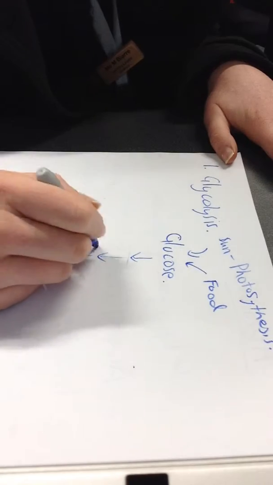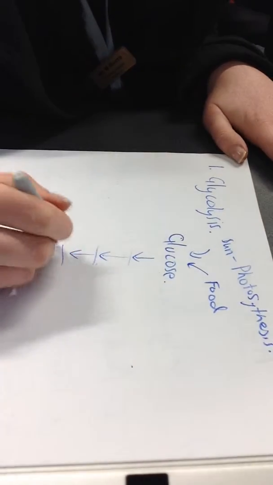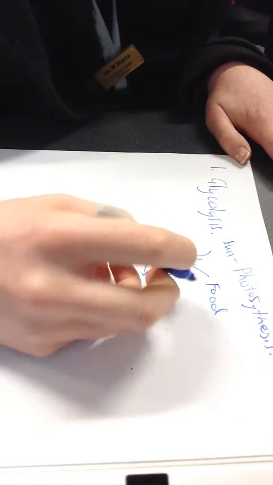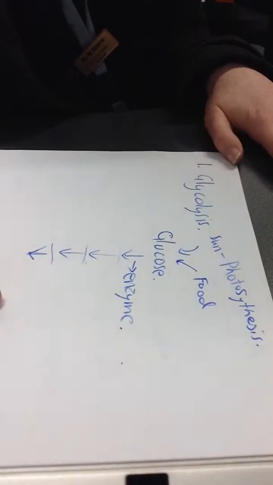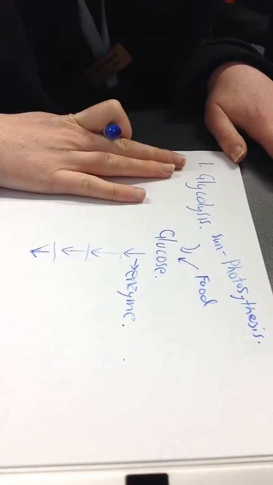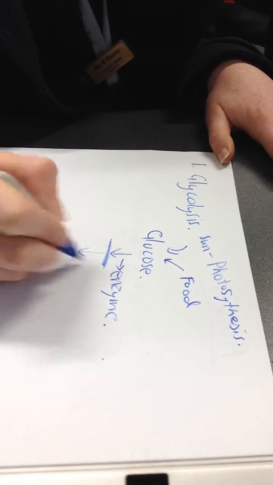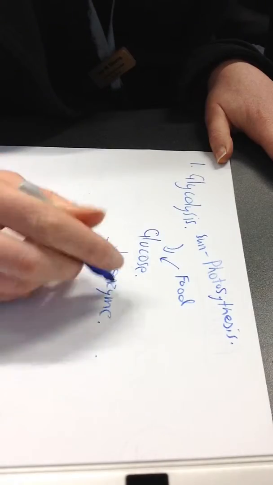There are going to be products in the middle. You don't need to know the names of all of these products. You basically just need to know that it's a pathway. On each of these arrows is going to be an enzyme. That's why enzymes are super important for respiration. You kill the enzymes, it's not going to work, because each of these different stages needs its own enzyme, and these are all different enzymes, because remember, enzymes are super specific.